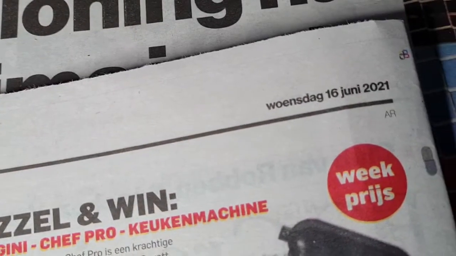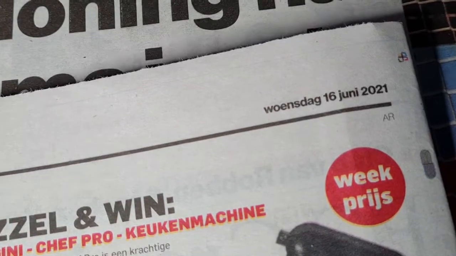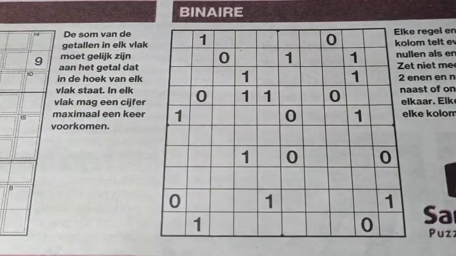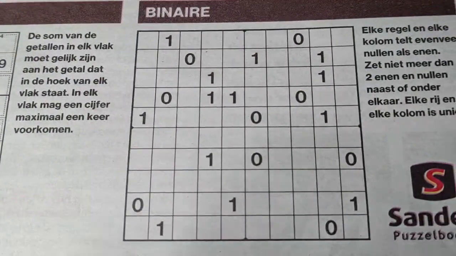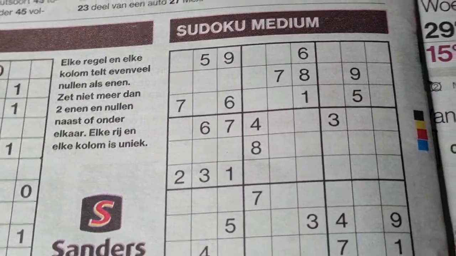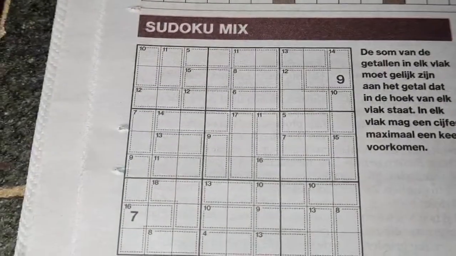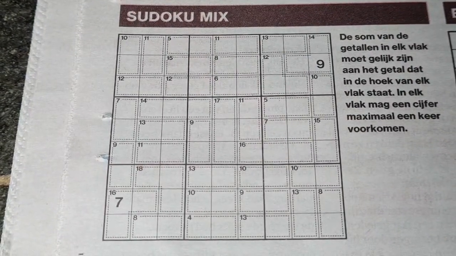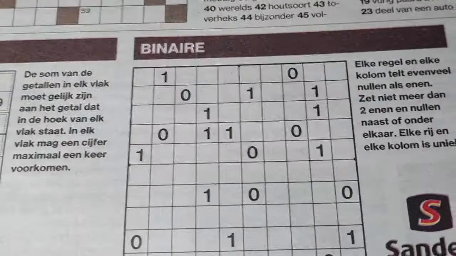Today in the daily newspaper of Wednesday. Yes, it's Wednesday, June the 16th, 2021. Here we have three regular Sudokus. First one is a binary. Second one, a medium Sudoku. And the third one, a killer Sudoku, aka Sudoku Mix.